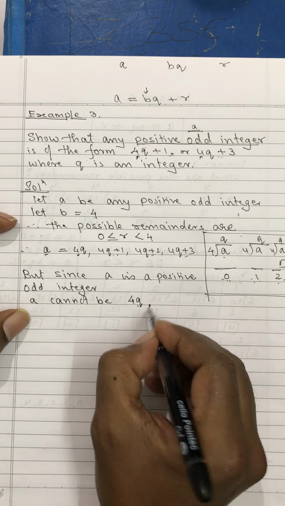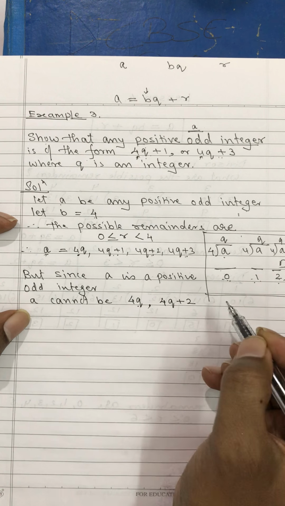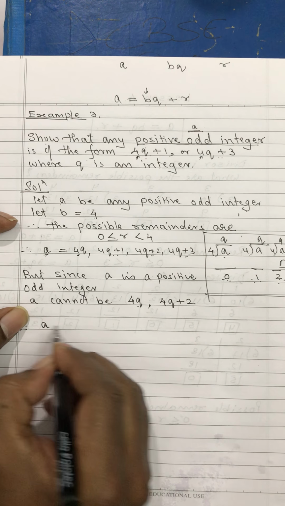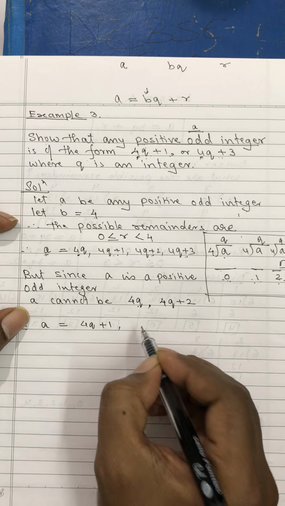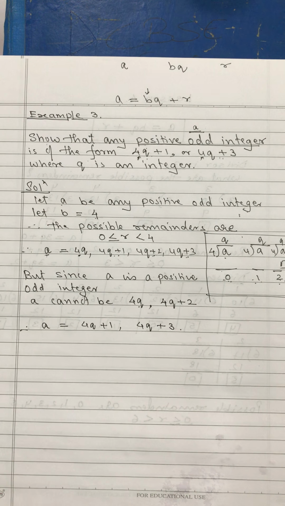A cannot be 4q. A cannot be 4q plus 2. So 4q is gone, 4q plus 2 is gone. Therefore, a is going to be equal to 4q plus 1 or 4q plus 3. This is what you have shown.